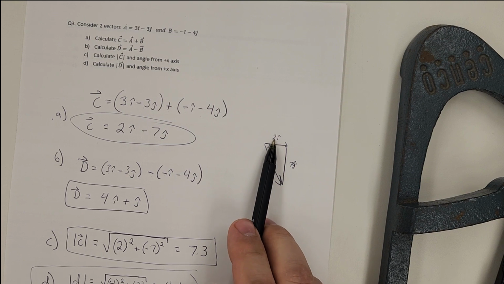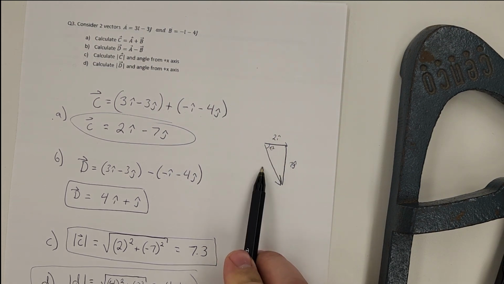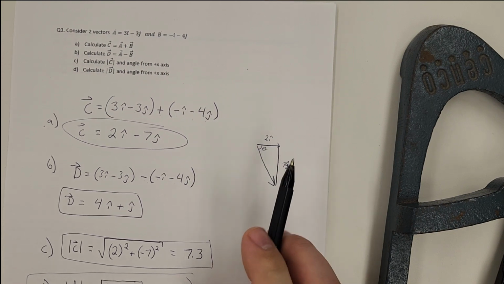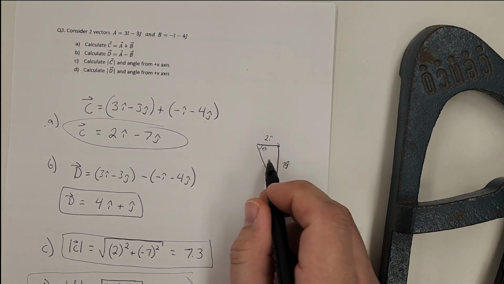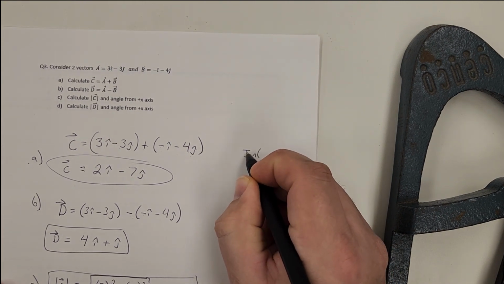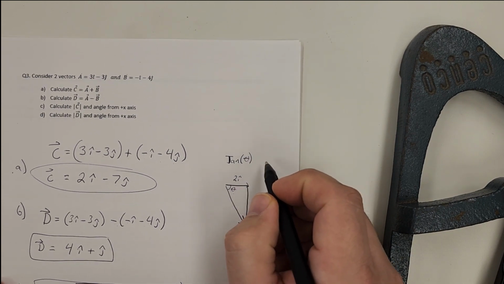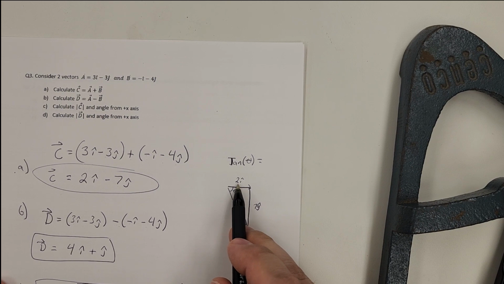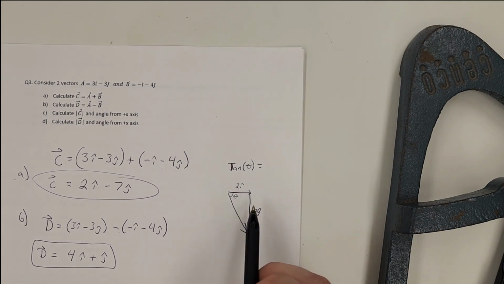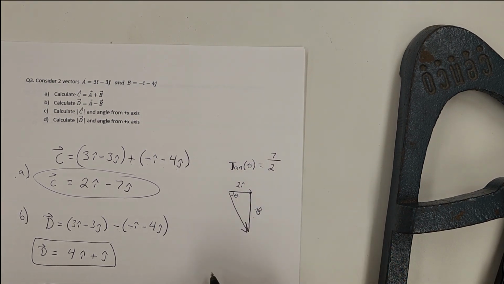So I have the adjacent, and I have the opposite. I do not have the hypotenuse. So hopefully, if you know SOHCAHTOA, you know this must be a tangent. So tan of the angle, which is what we're looking for, is going to be equal to the opposite, which is 7, over the adjacent, which is 2. To get the angle by itself, we take an inverse tan.